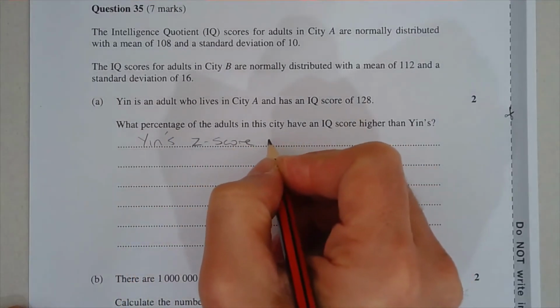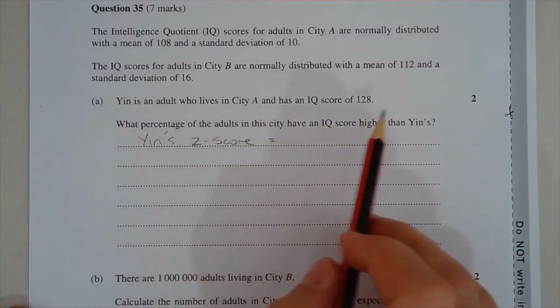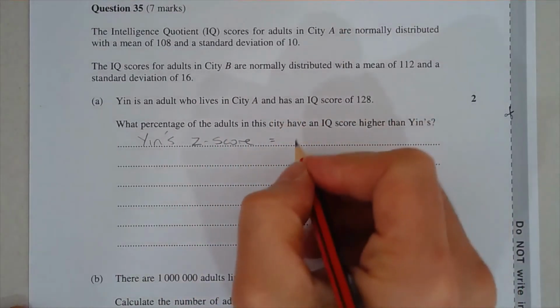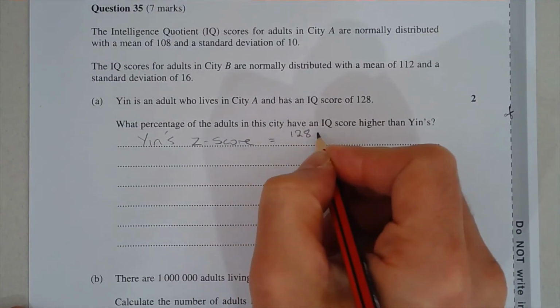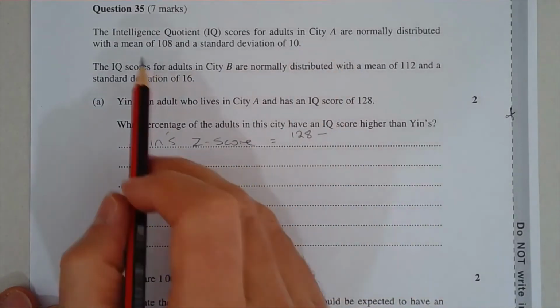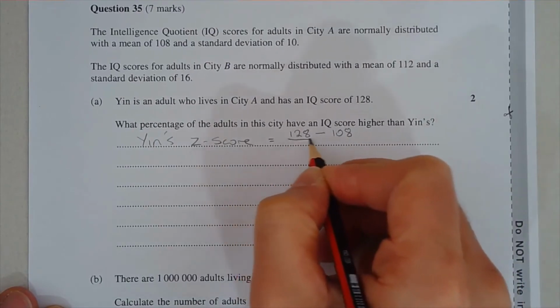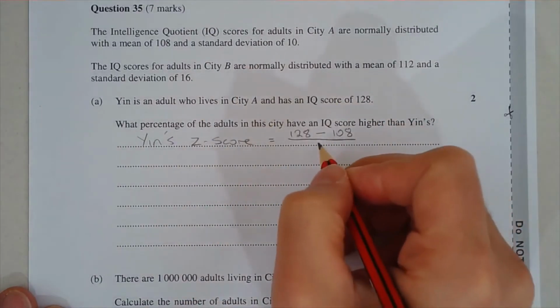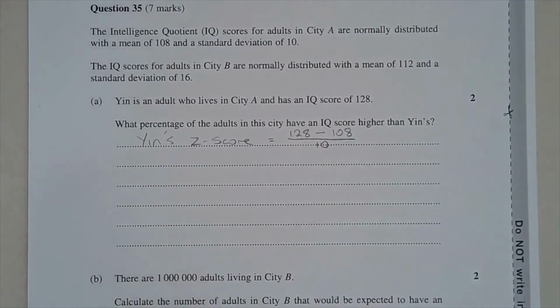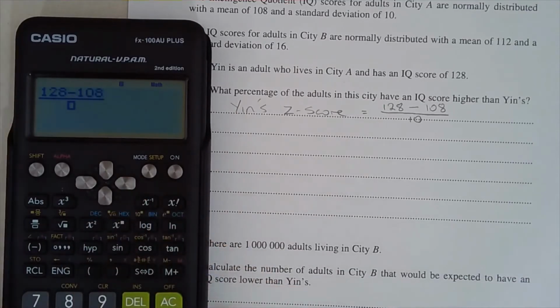That's going to be equal to his IQ score, so that's 128, minus the mean, so again for City A, mean of 108. So 128 minus 108 all over the standard deviation, which is 10. You could work this out easily enough. 128 minus 108 over 10 gives us a Z-score of 2.